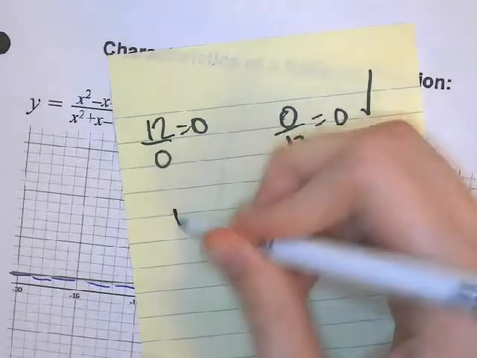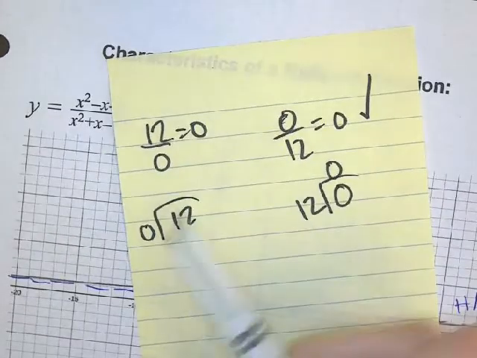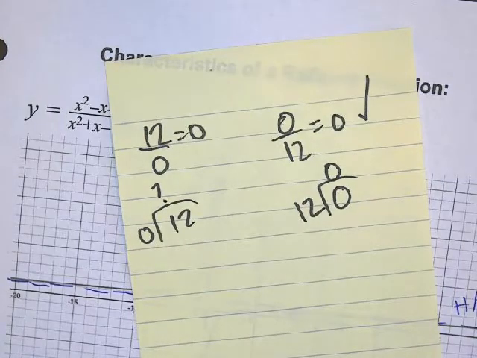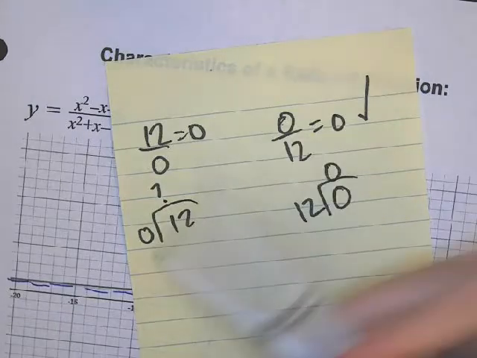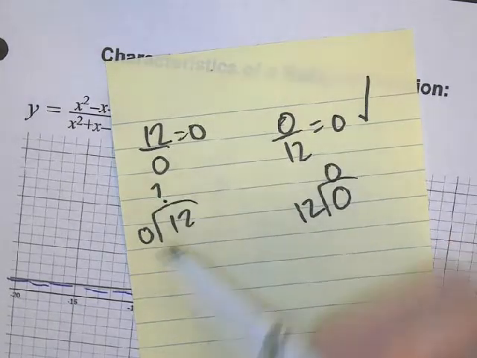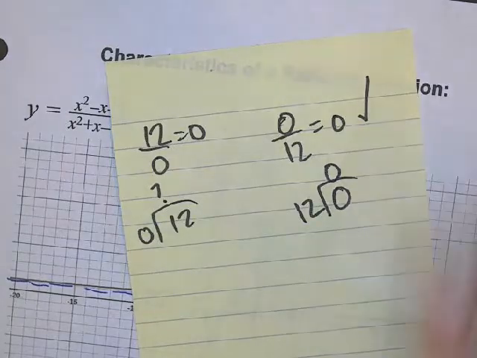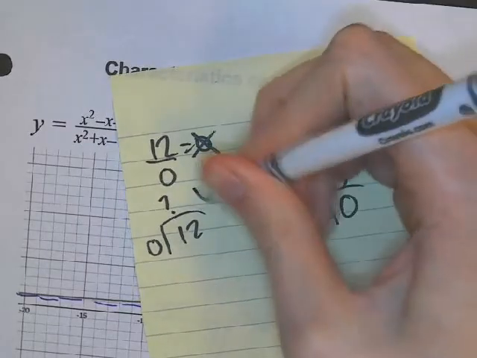Because if I put 12 inside and 0 outside, 0 times what number will give me 12? And then everybody looks at me puzzled. It is impossible for you to multiply 0 by a number to get 12 because we know the rule that anything times 0 is supposed to be 0. So this is what we call something that is actually undefined.